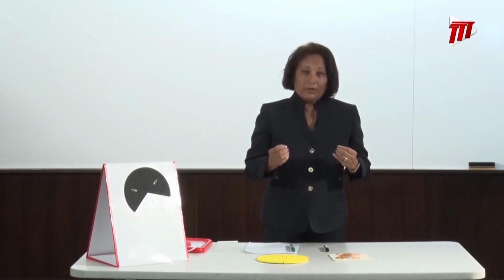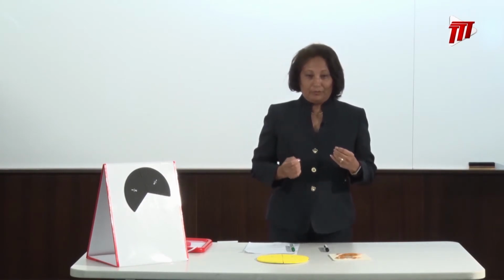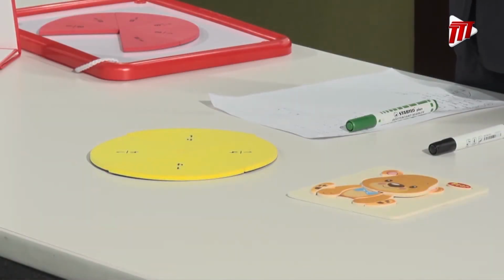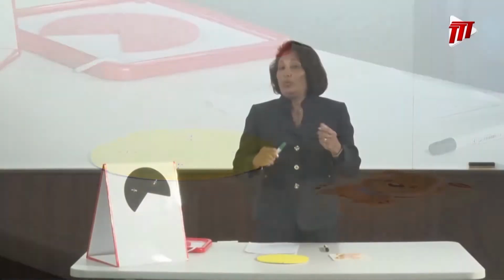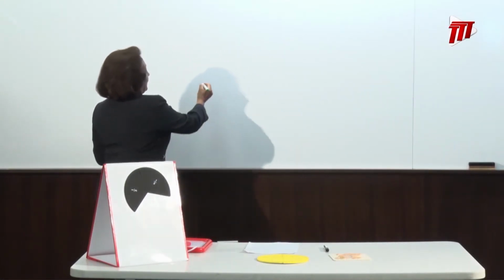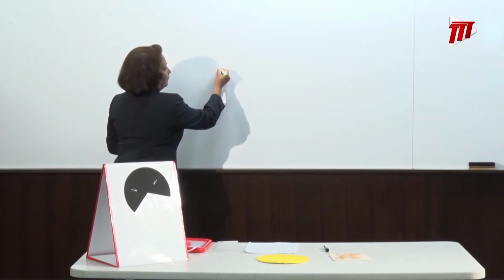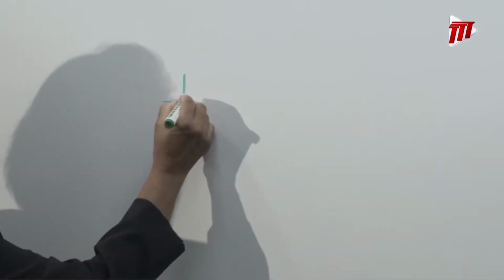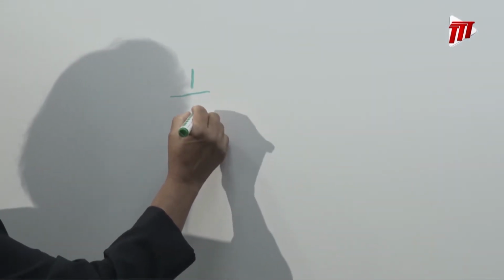We also learned very early on that we could write these named fractions using some mathematical notation. So we had a numerator, a vinculum, and a denominator at the bottom.